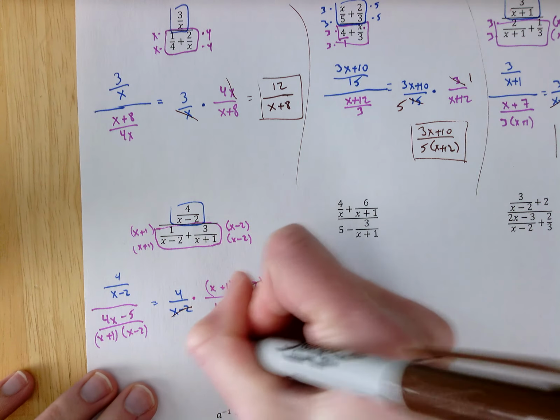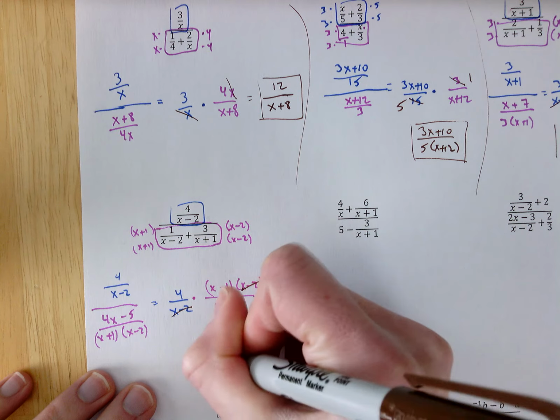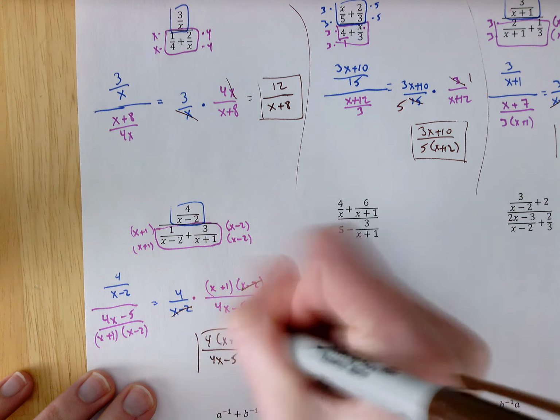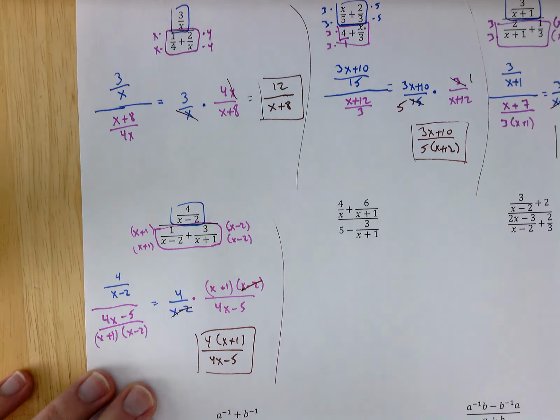So that's going to work out to 4 times x plus 1 over 4x minus 5. Okay, and again, you can multiply it out. You don't have to.